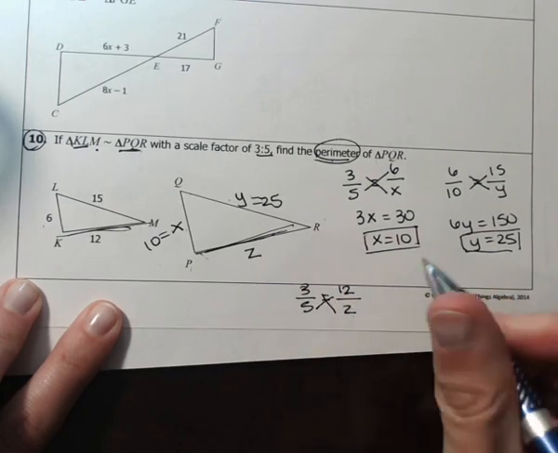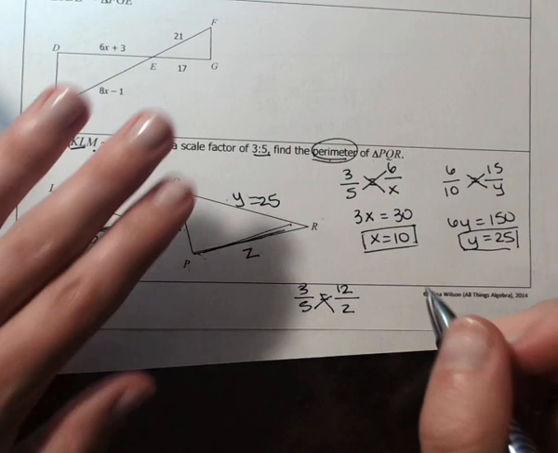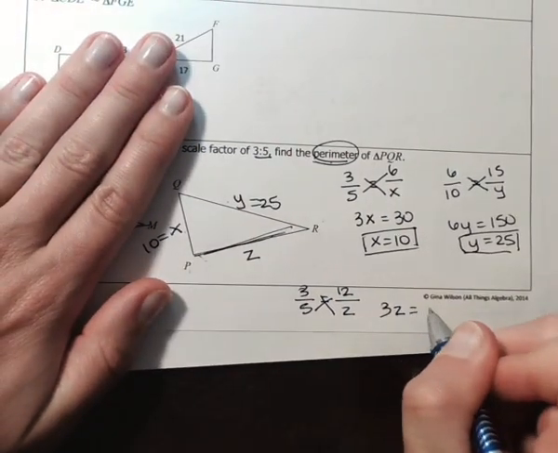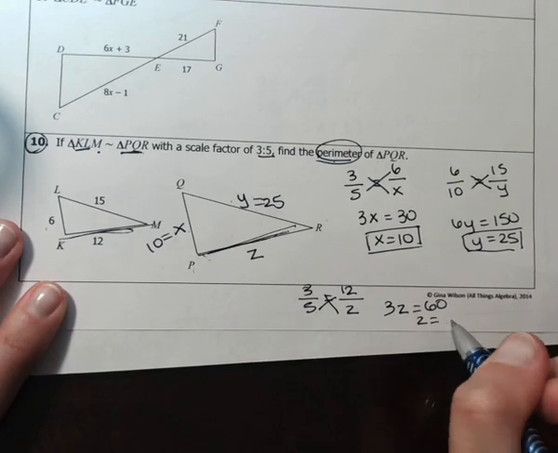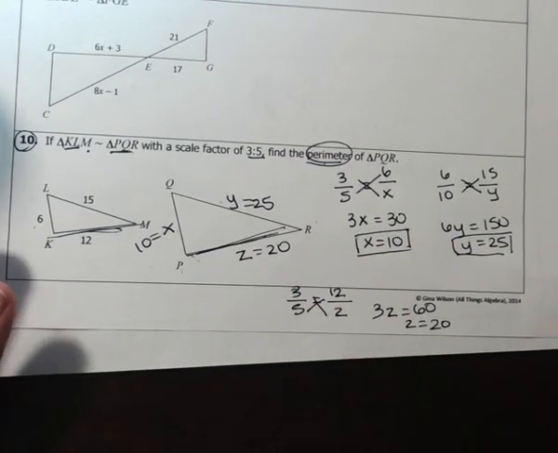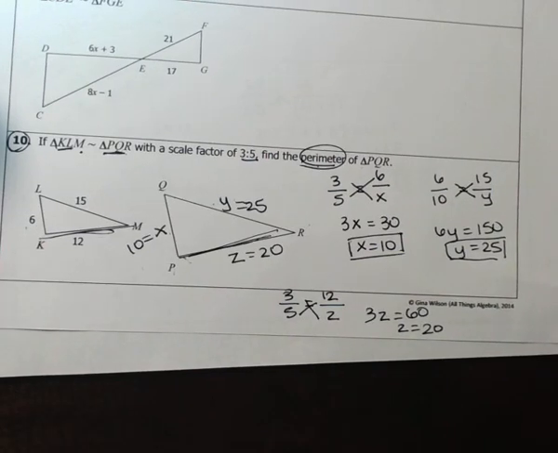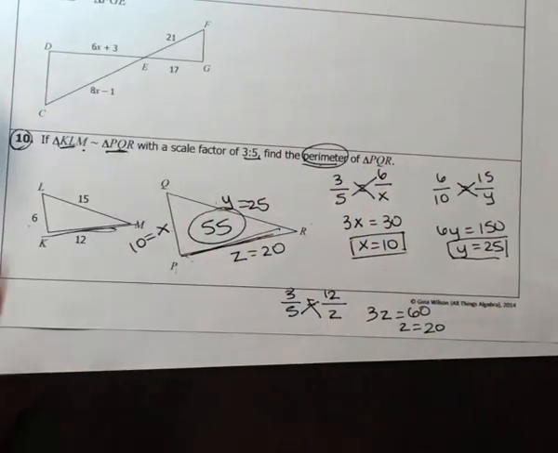Then you cross multiply. You get 3x. I'm sorry, 3z equals 60. Go ahead and divide by 3. Z equals 20. And then add up your sides around. And your final answer for this one's 55. Remember, your perimeter is adding up your three numbers around.